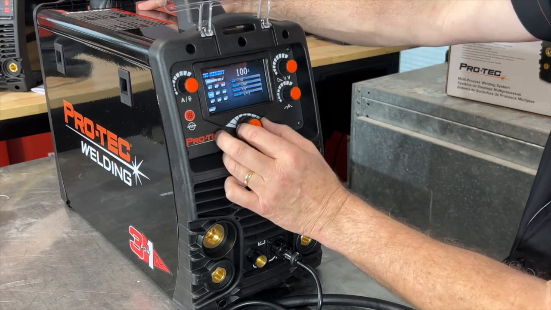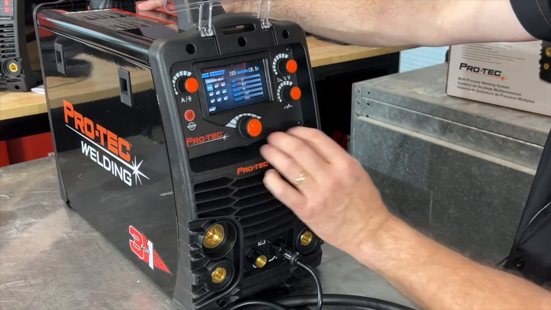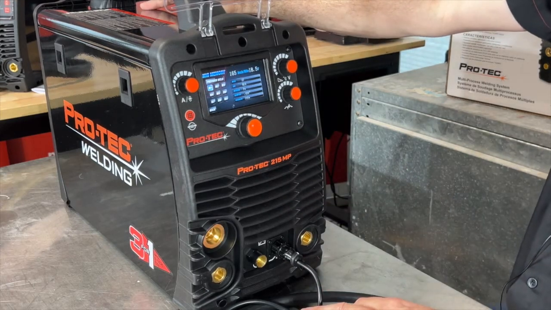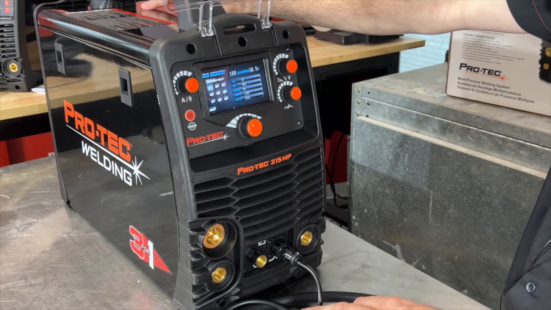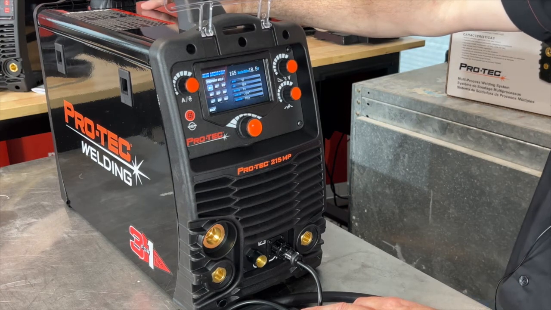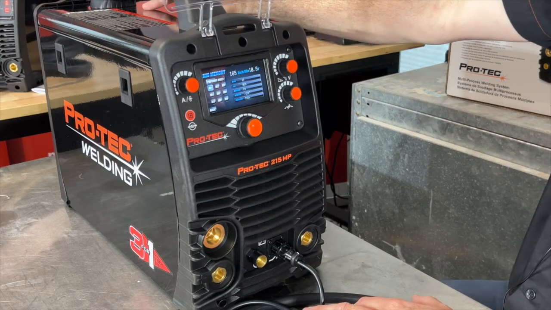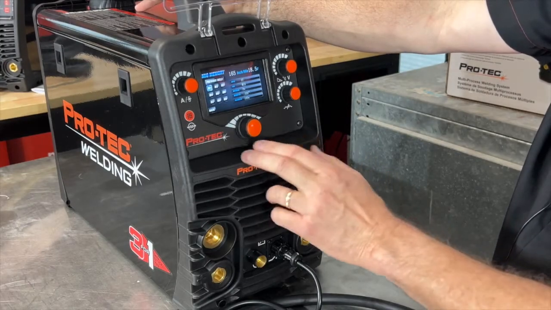Okay, so that is the advanced feature memory for the PRO-TEC multi-process 3-for-1 welding systems, and it's a really good feature to learn how to use and help you continue to weld like a pro. Just one final piece to show you.